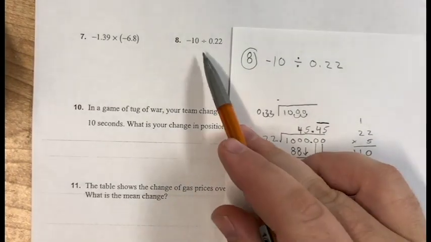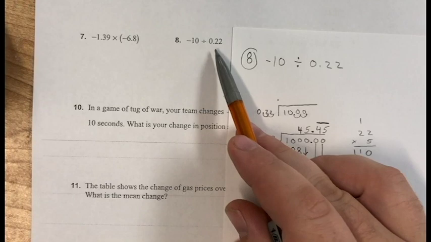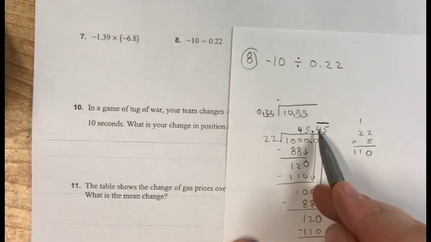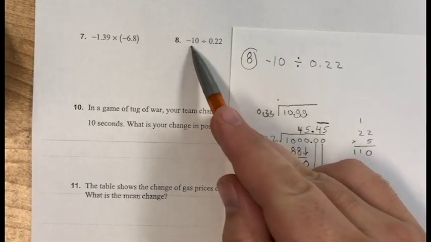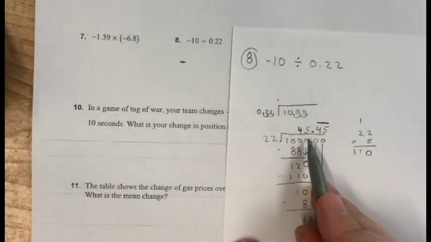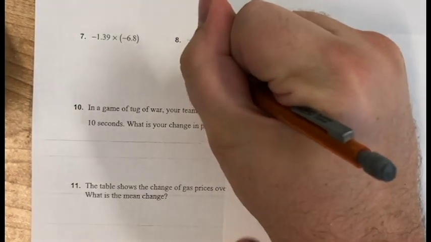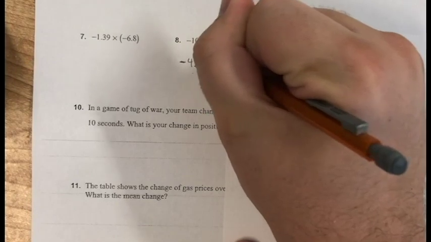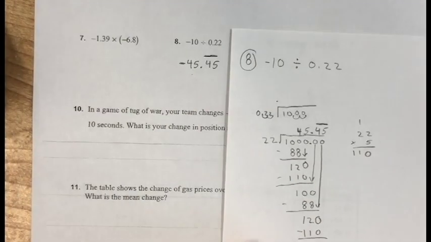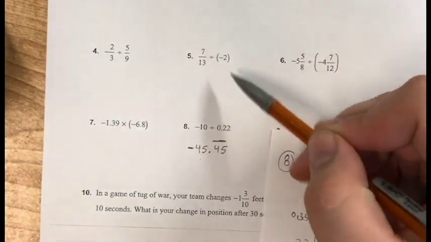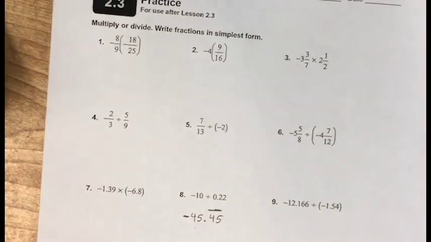It says -10 divided by 0.22. Well, when we worked it out, we already knew that because these two were different signs, our answer would be negative. And when we worked it out by paper, it's going to be negative 45.45 repeating. All right? So what I want you to do now is I want you to do 2, 3, 5, 6, and 9 on your own.